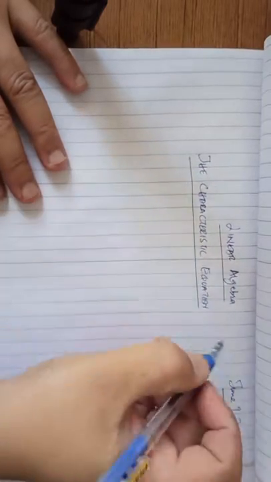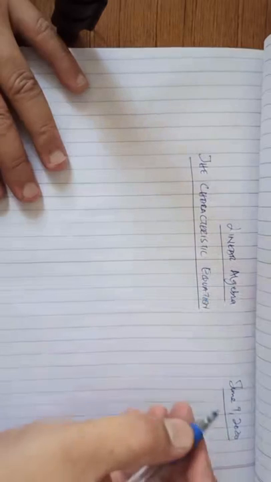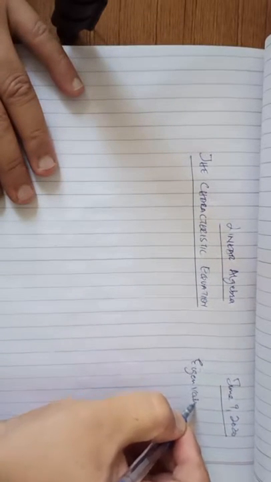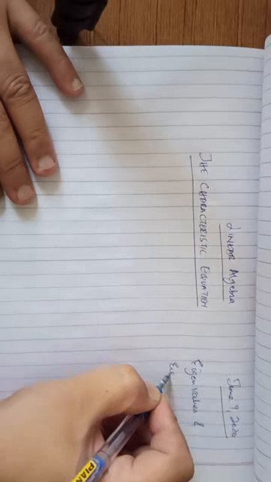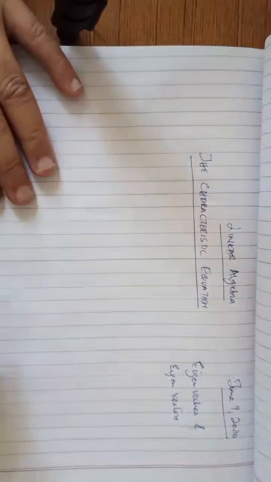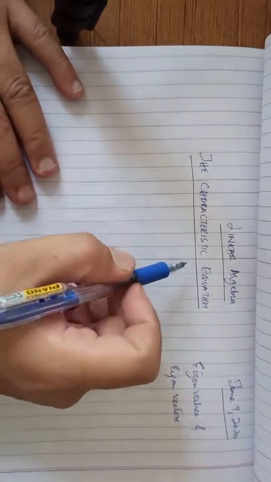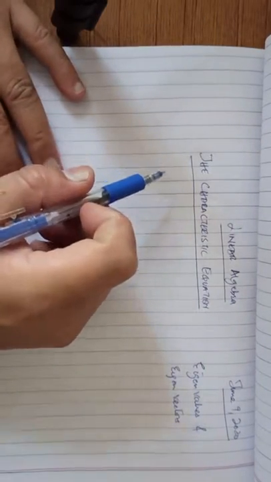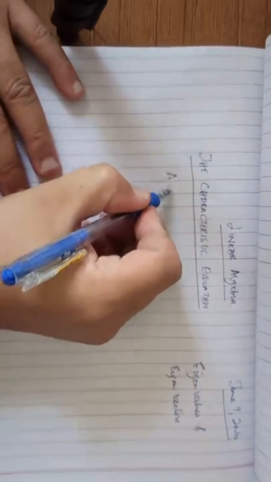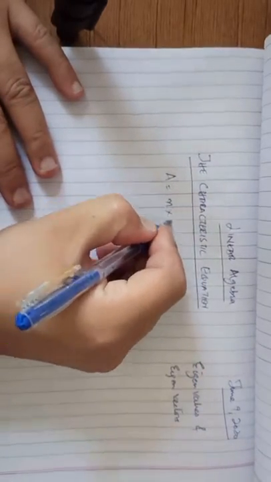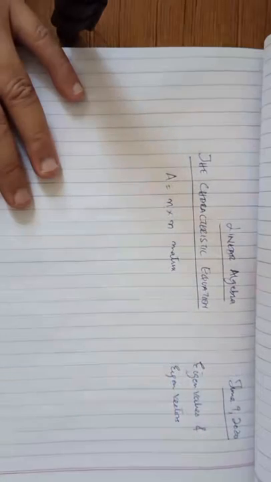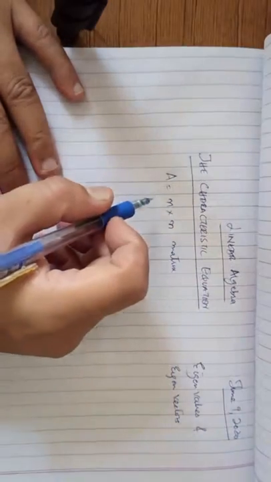So as I told you in the last lecture about eigenvalues and eigenvectors, the characteristic equation is one of the methods to find the eigenvalues of a matrix. So if A is a square n by n matrix, you can find the eigenvalues using the characteristic equation.